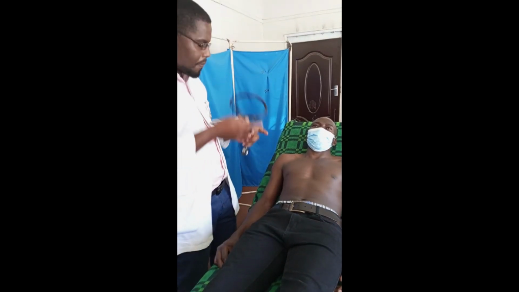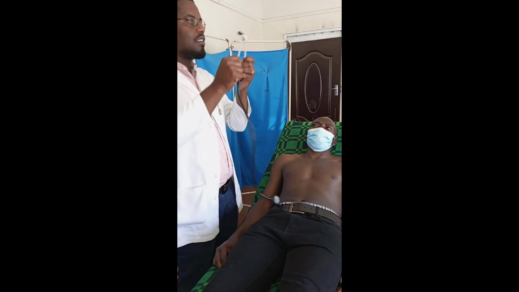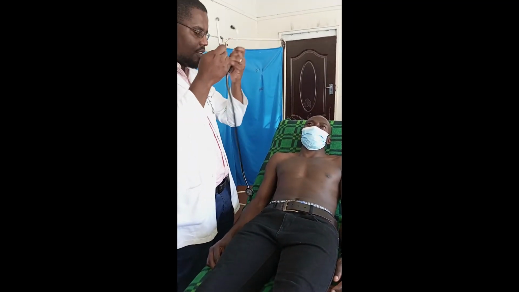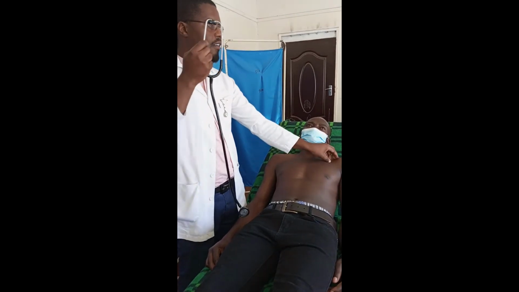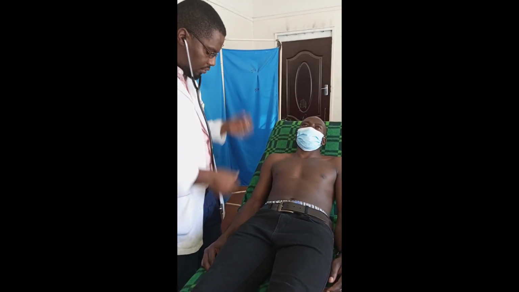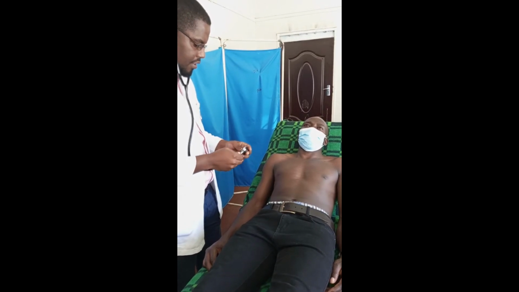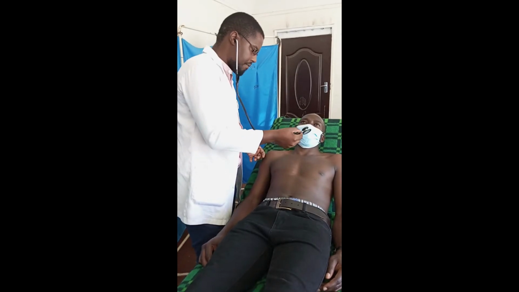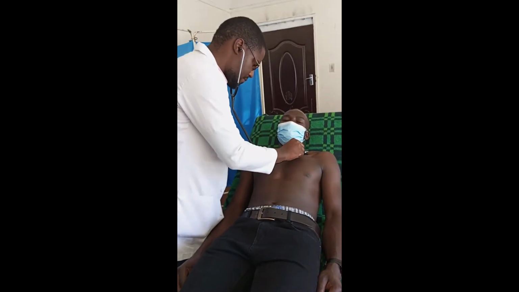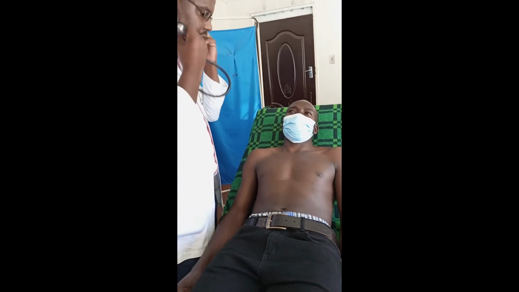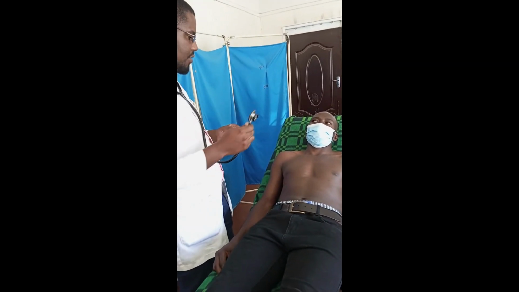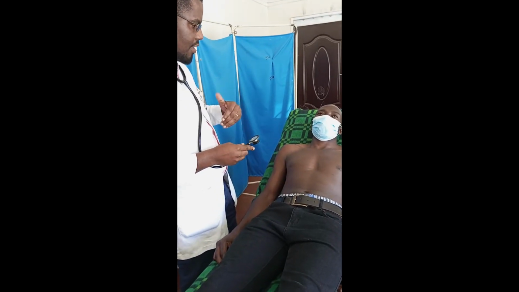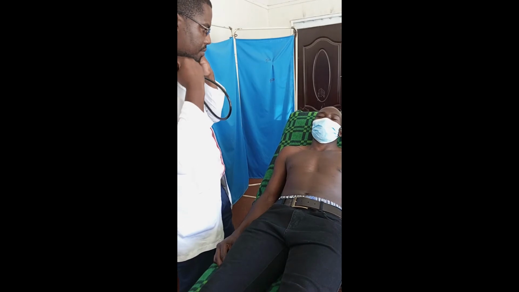So we are going to auscultate, starting with the apex of the lungs, which are in those areas above the collarbones. And we are going to use the bell for this. Mr. Pili, when I move the stethoscope, you breathe in and out. So breathe in, out whenever you move the stethoscope.